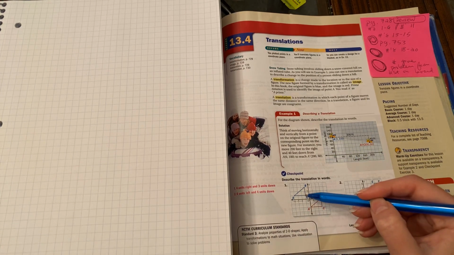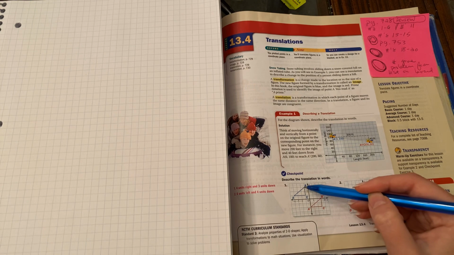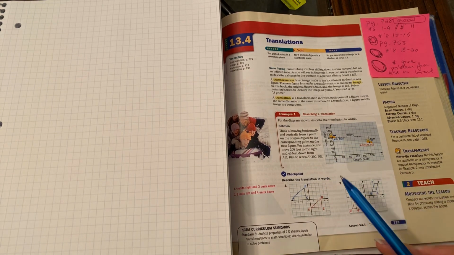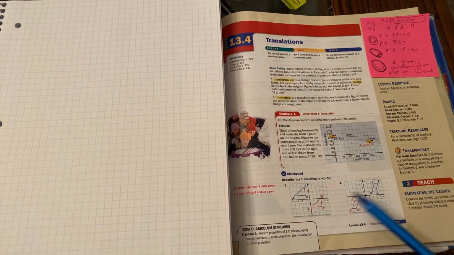What about from C? How did we go from here to this line? We're going to drop 3 units. 1, 2, 3. What about B, which is originally here, to B here? 1, 2, 3. So describe our translation. Well, we go down 3 units for every point.